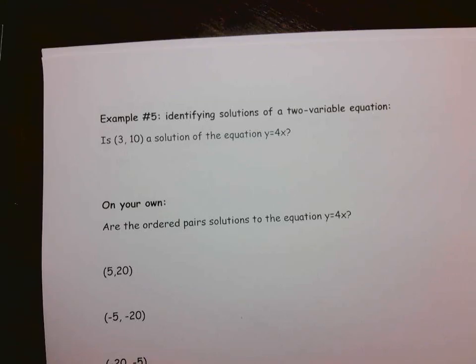This is the video for 1-9, and this video is a continuation because I am combining sections 8 and 9 into one lesson. So look at the first example I have here. It says, is (3, 10) a solution of the equation y equals 4x?